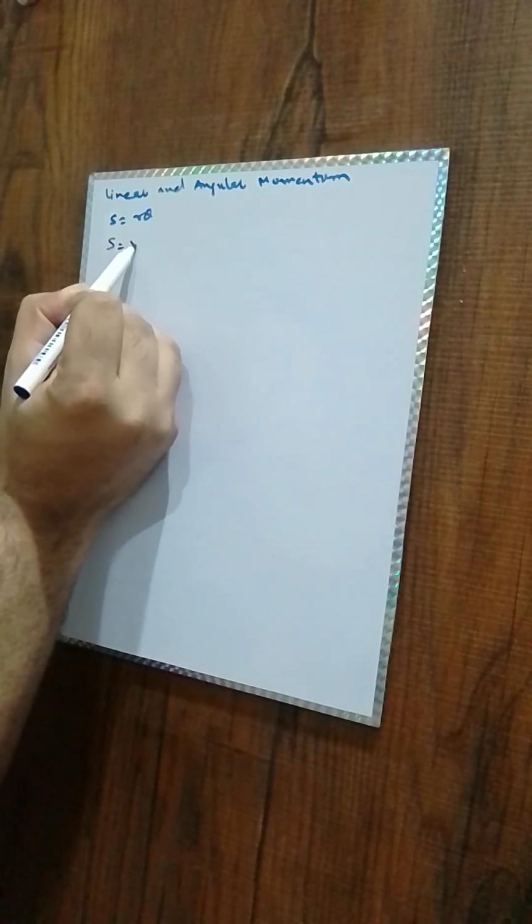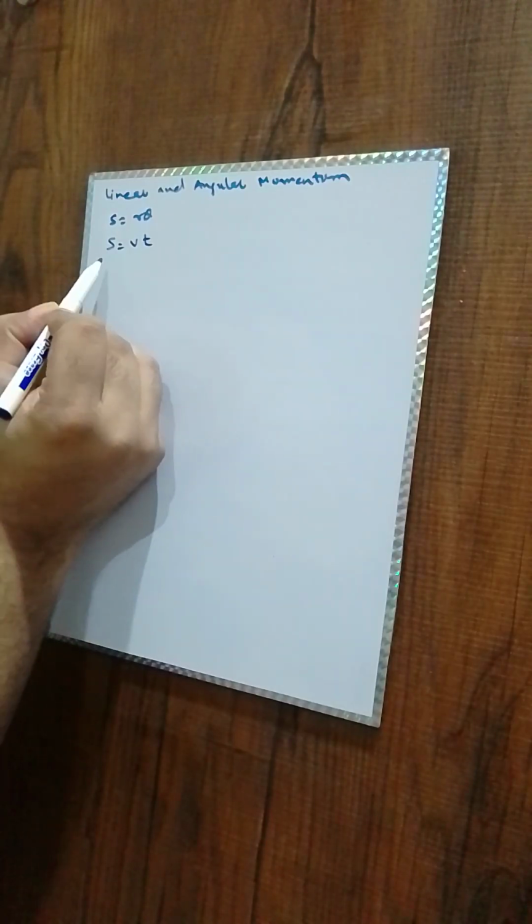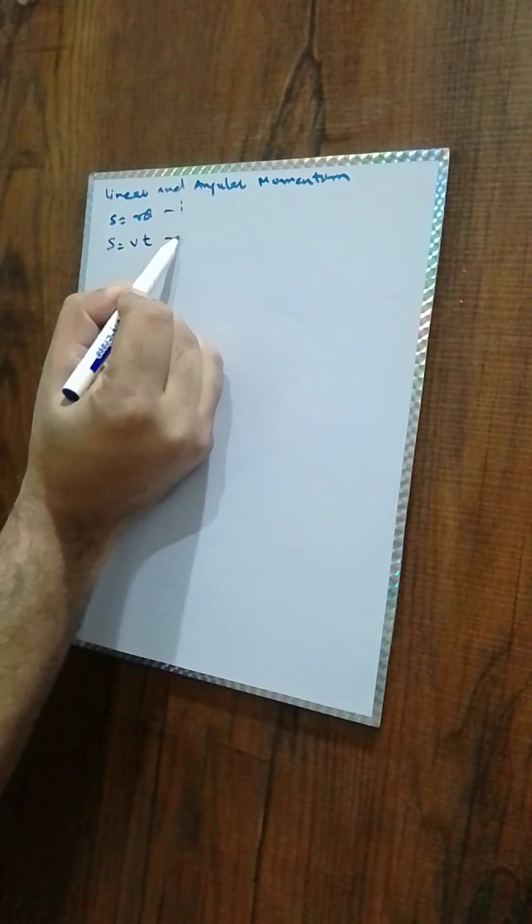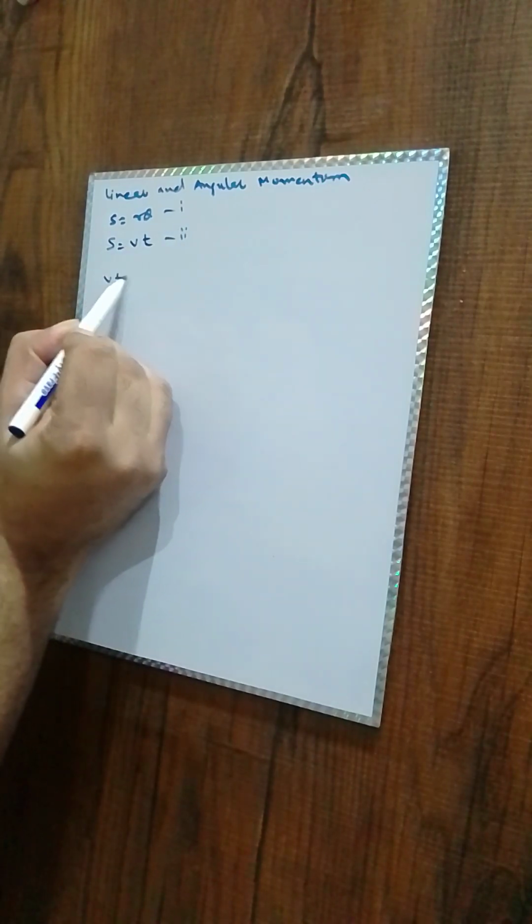The radius and the angle multiplied give us the length of the arc, and s is also the distance covered in terms of velocity and time. So we equate the two.